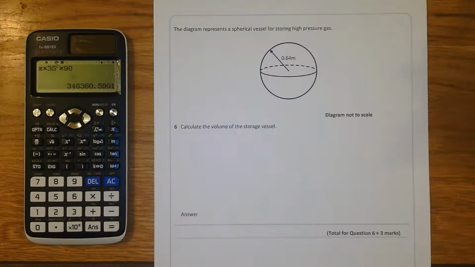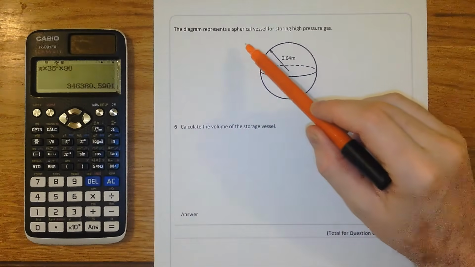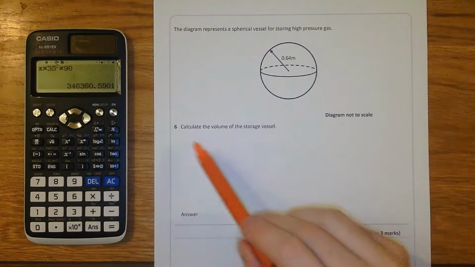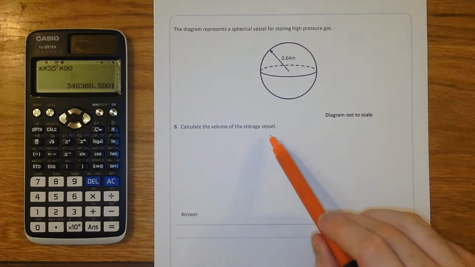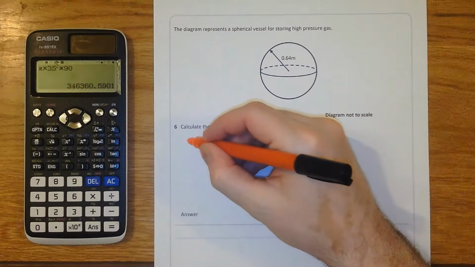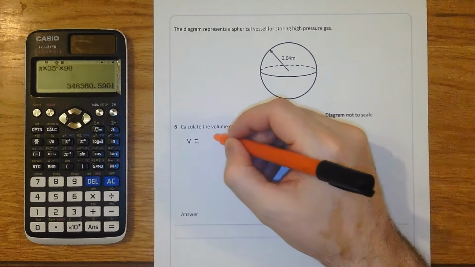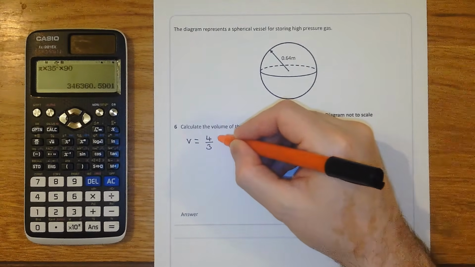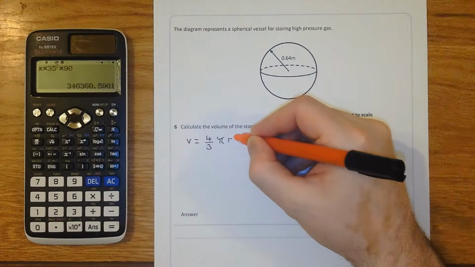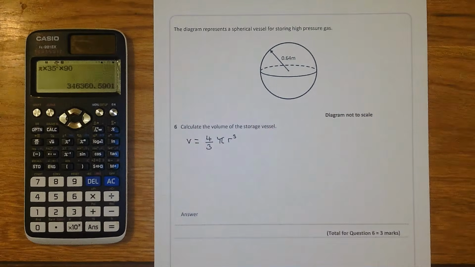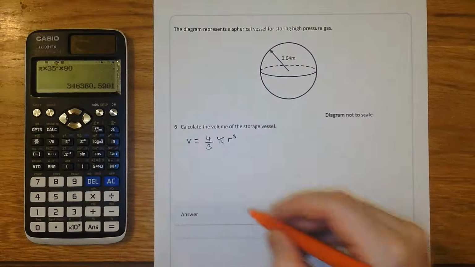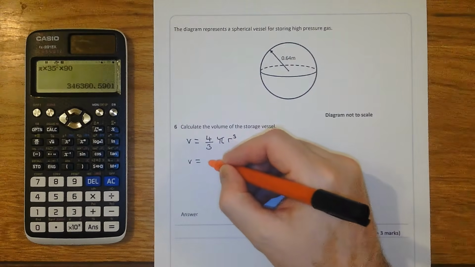Question 6. The diagram represents a spherical vessel for storing high pressure gas. Calculate the volume of the storage vessel. The formula for the volume of a sphere given in the formula sheet is V equals 4/3 pi R cubed. If you write that formula out, it avoids errors when substituting in a moment. We need the radius. We have the radius, so we can proceed directly to substitution.